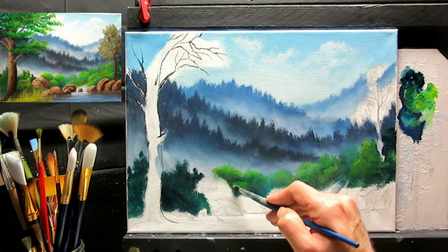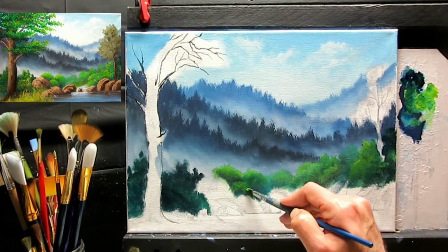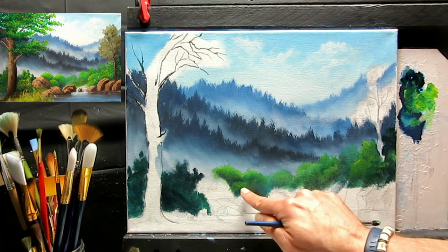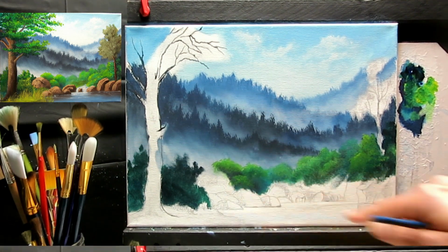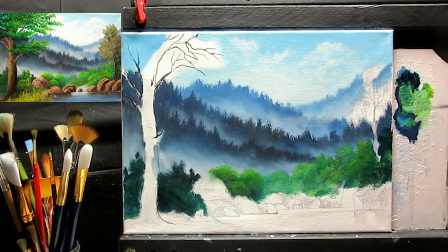Maybe create another row over here. It's up to you. Alright, we're gonna move to this tree now, and we're gonna pick up a bit of raw umber, maybe some black, and we indicate the tree trunk for this tree.